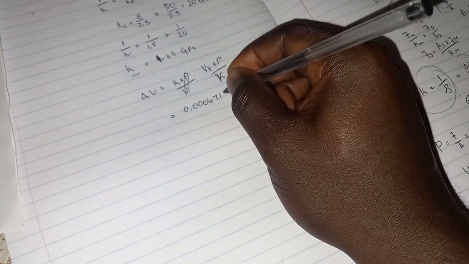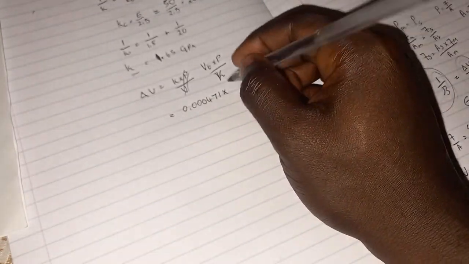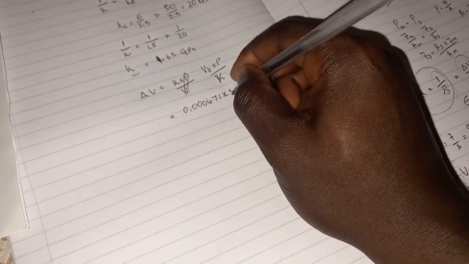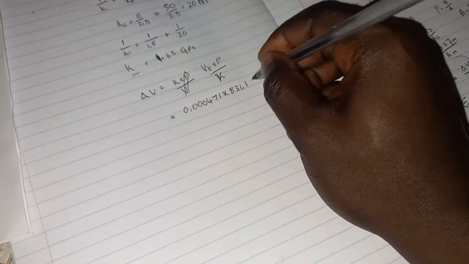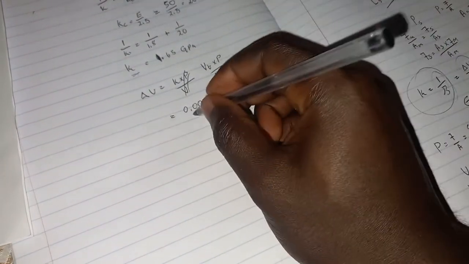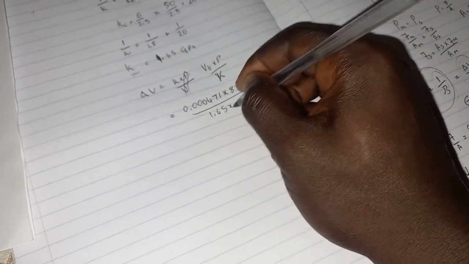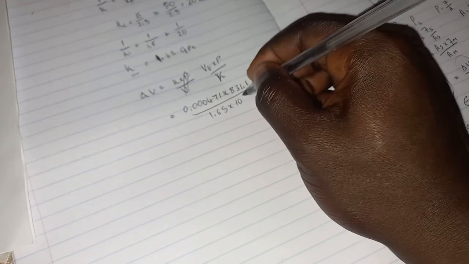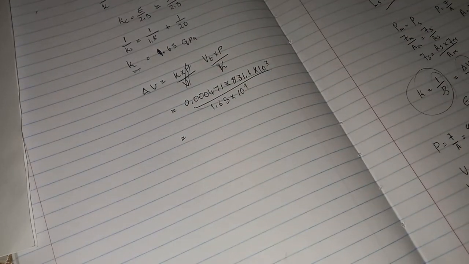So now it's going to be 0.0000471 times our pressure, which was 831.1, in kilo, so let's multiply by 10 to the power 3, then K is 1.65 times 10 to the power 9. And then we get our change in volume.